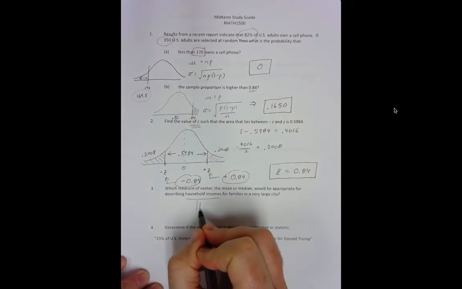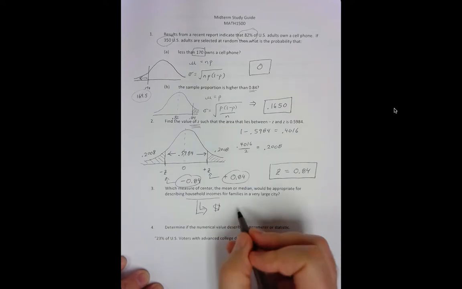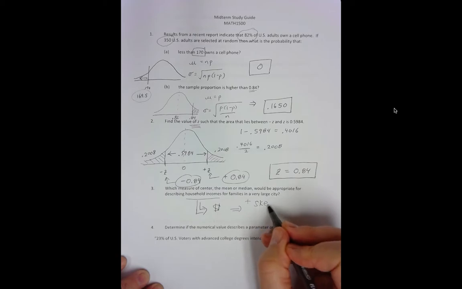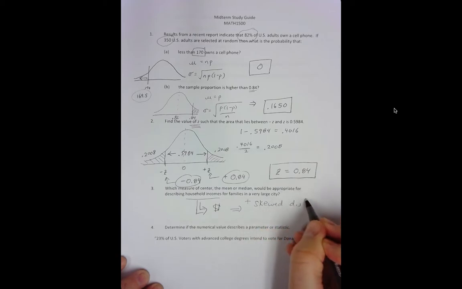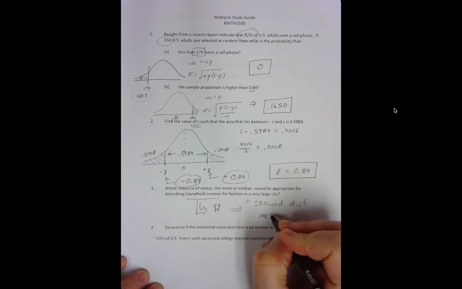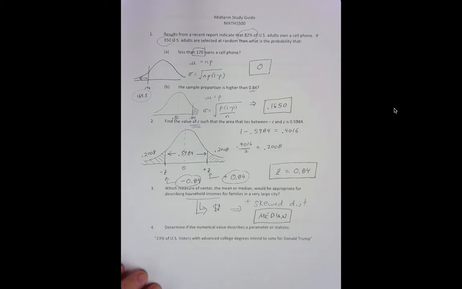Number 3, which measure of center, the mean or the median, would be appropriate for describing household incomes? Guys, this is a no-brainer. This deals with money. So you're expecting a skewed distribution, a positively skewed distribution, and in those situations, we refer to the median over the mean.